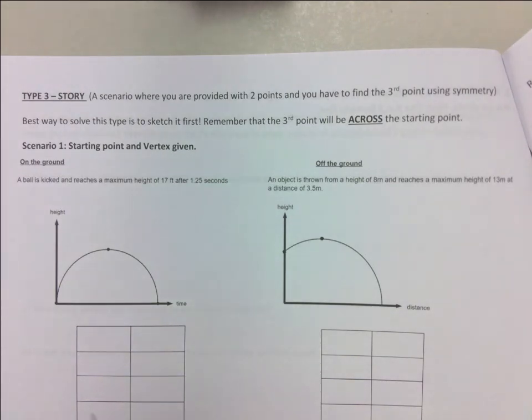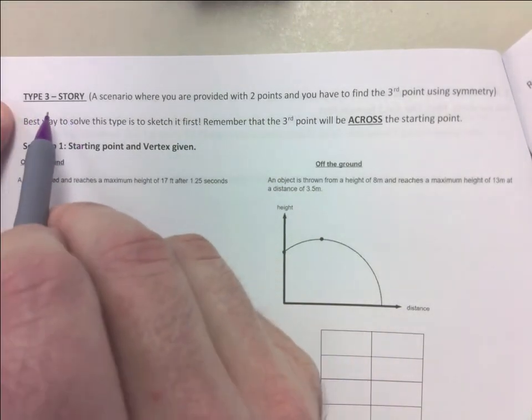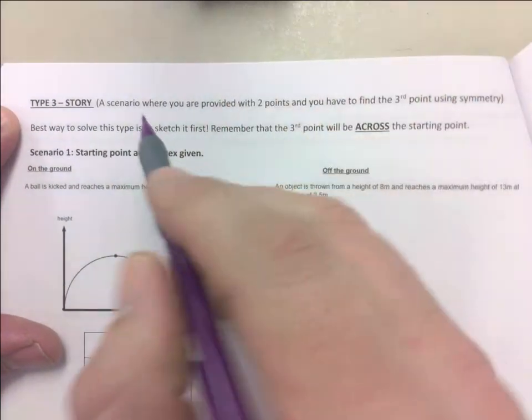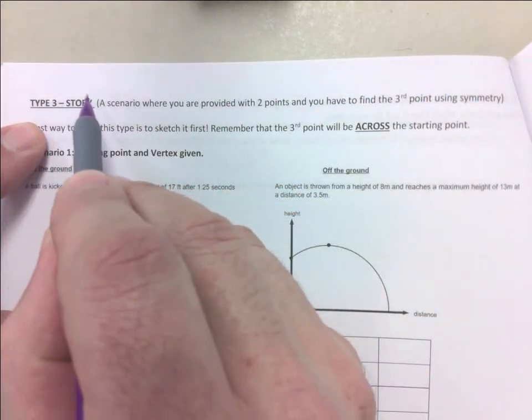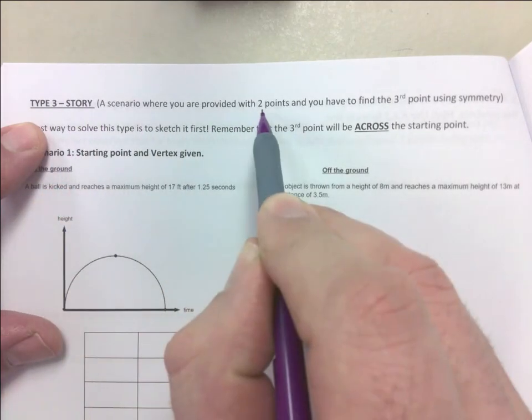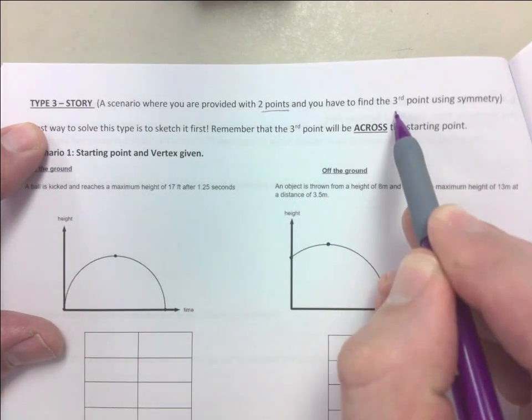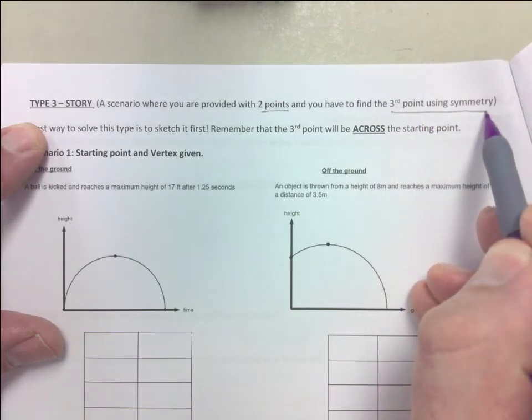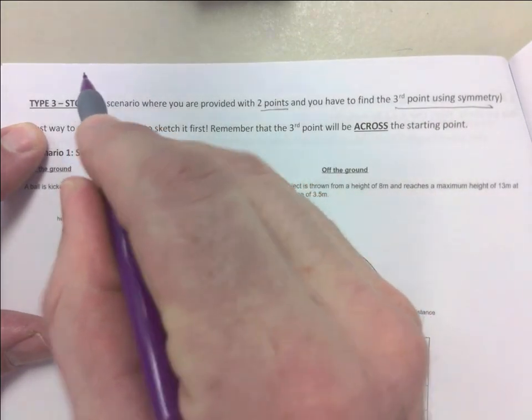Okay, so we started with just general quadratic equations and then word problems that had an equation given, and then we started to talk about regressions where you make your own equation. I want you to think of, especially when it comes to the story type, where you have 2 points given, you'll find a third one.